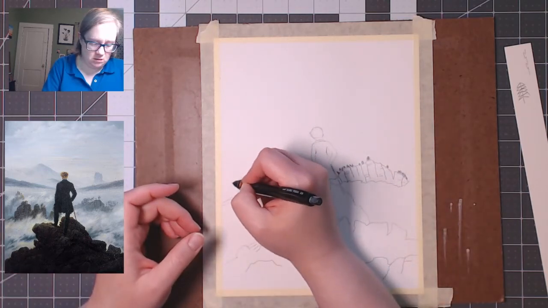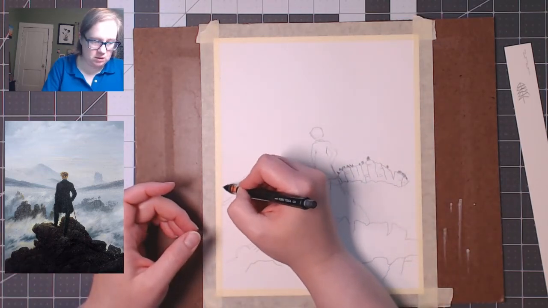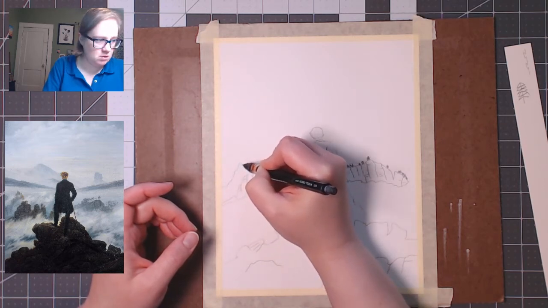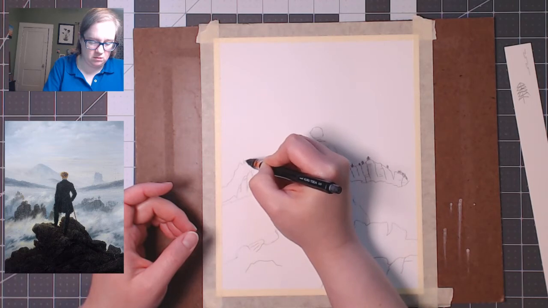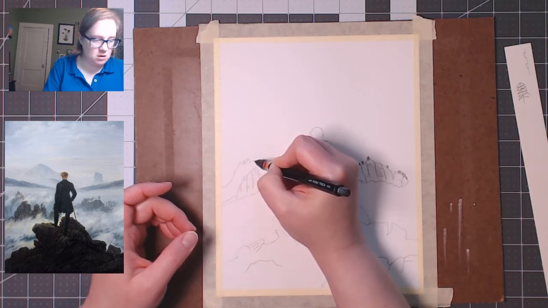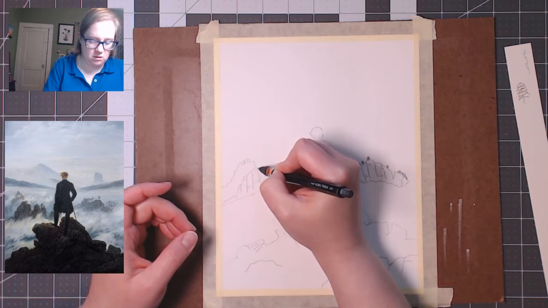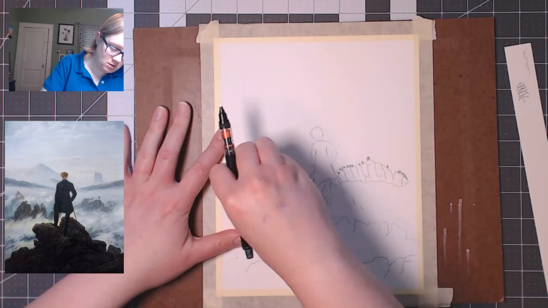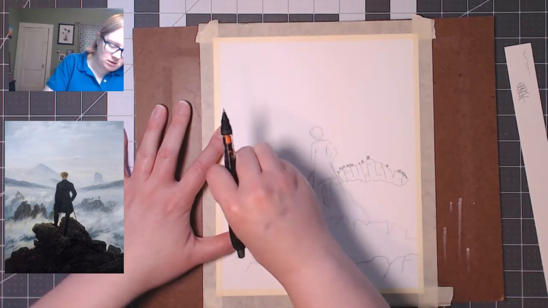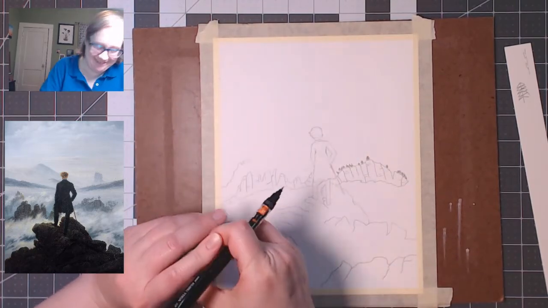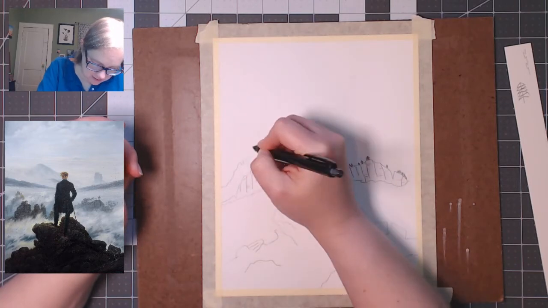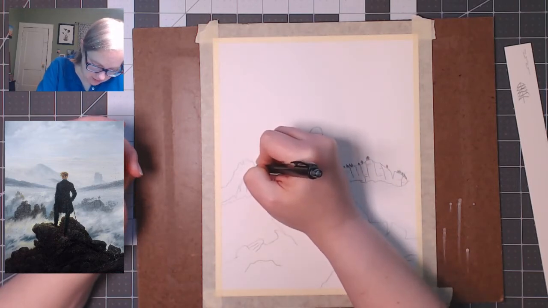So let's see, we'll just bring this over here. It comes up like that. And then I'm going to bring it down a wee bit earlier just so it'll be easier to paint. So this comes here.